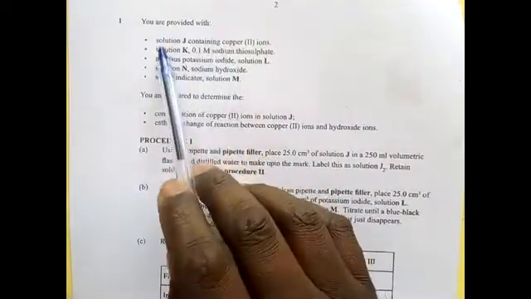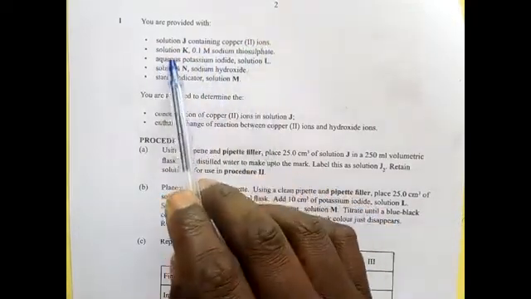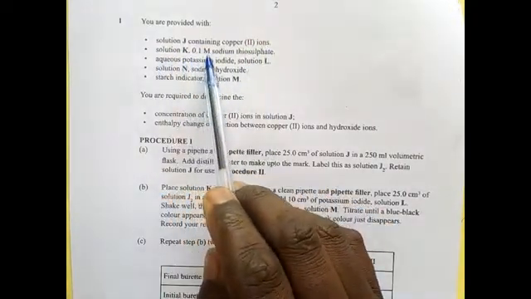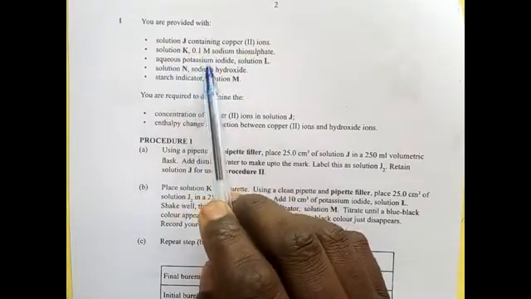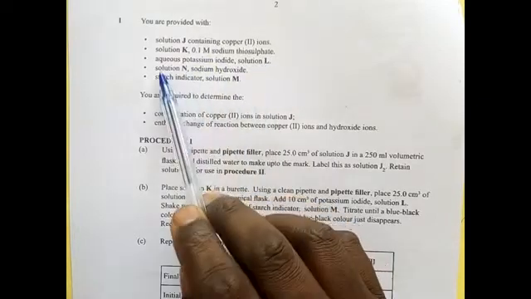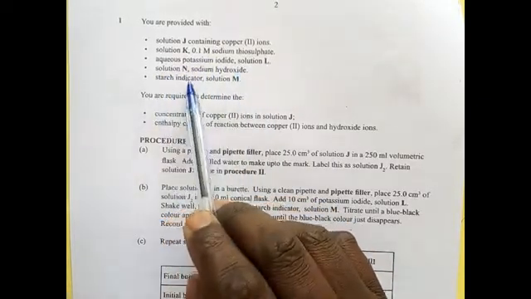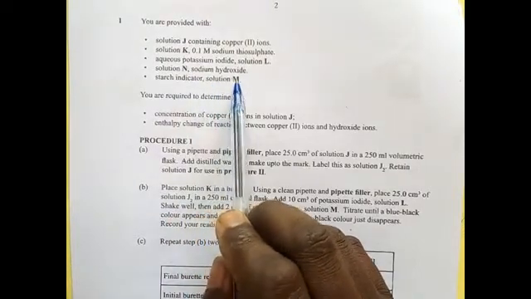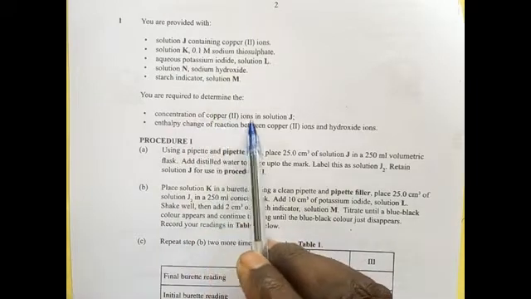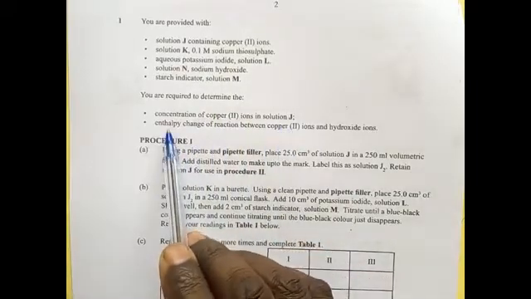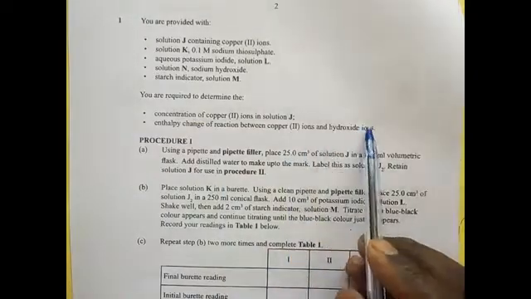You are provided with solution J containing copper 2 ions, solution K, 0.1 molar sodium thiosulfate, solution L, aqueous potassium iodide, solution M, starch indicator, and solution N, sodium hydroxide. You are required to determine the concentration of copper 2 ion solution J, and the enthalpy change of reaction between copper 2 ions and hydroxide ions.